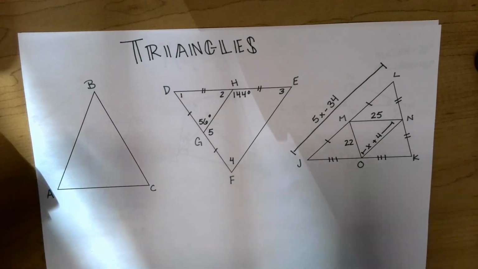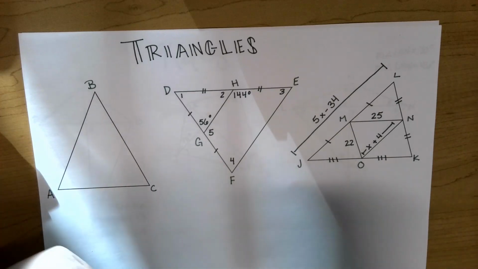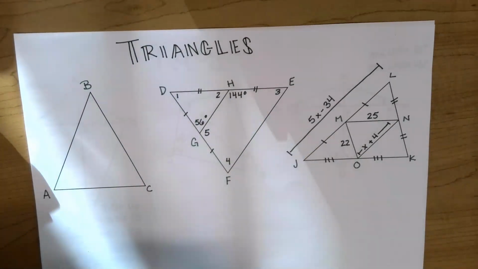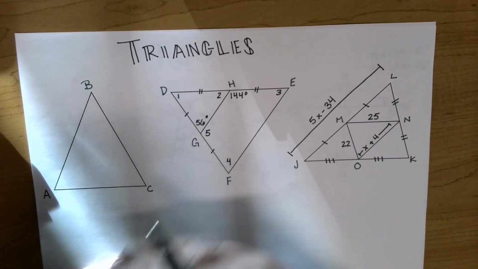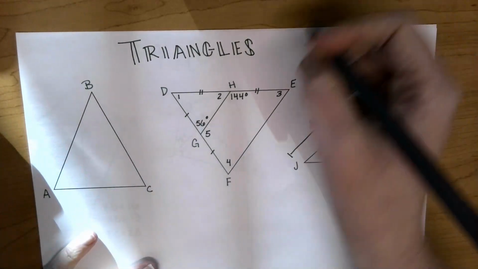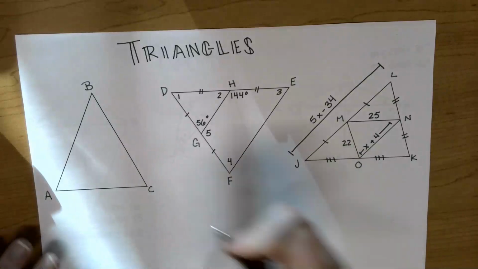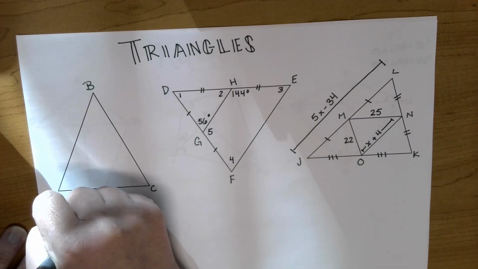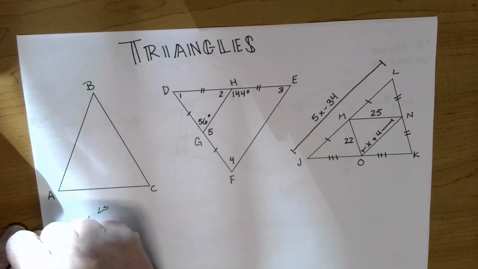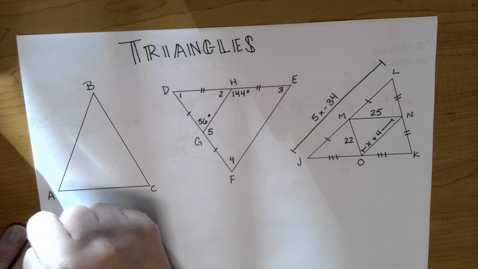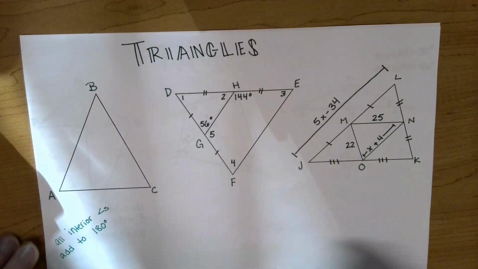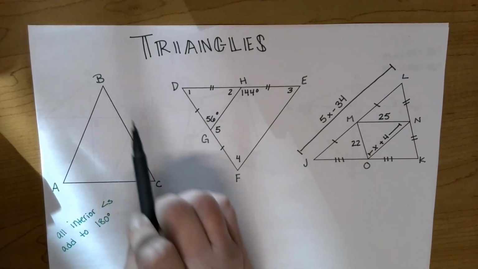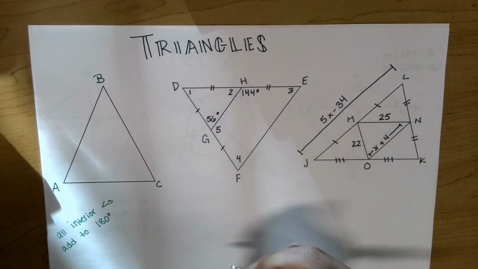Okay, so we're going to start with triangles, and really and truly, if you can remember that the interior angles of all triangles add up to 180, if you can handle that, you can handle anything. So let's stick this under here. All interior angles add to 180 degrees. So the measure of angle A plus the measure of angle B plus the measure of angle C should always equal 180.